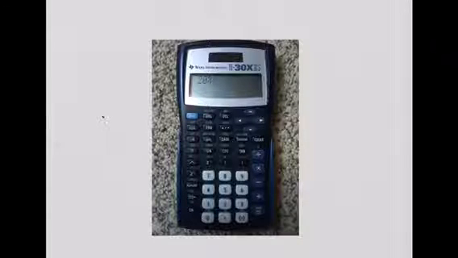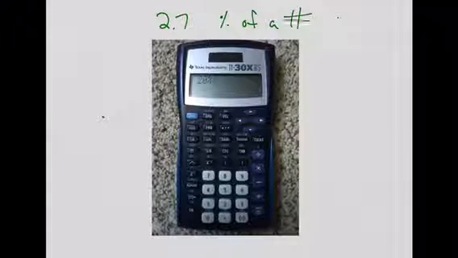Hey guys, this is lesson 2.7 and we are going to be learning how to find percent of a number. Now, before we start, I want you to check out the picture of the calculator I have here because you need to know how you type in a percent.